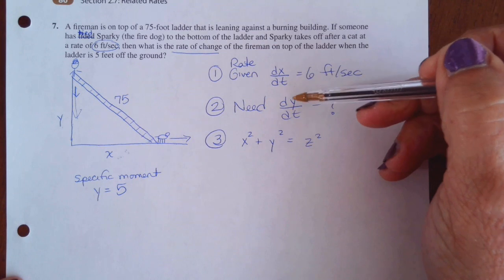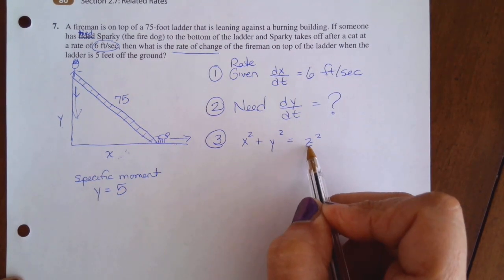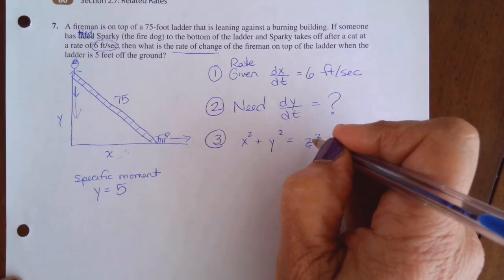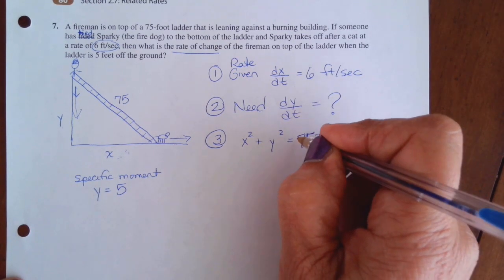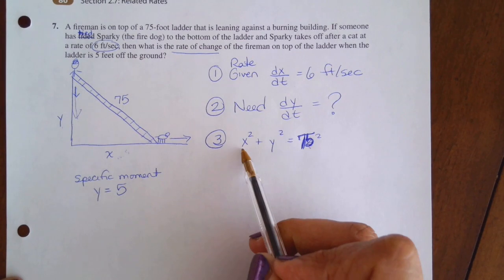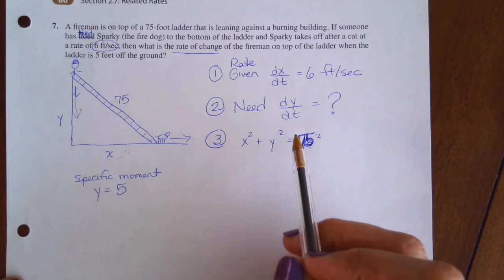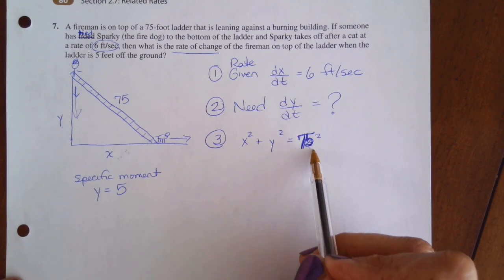I can only see x and y in this equation. I would use the constant, that is side z, so I would say 75 squared. So there's the difference in that problem. I have the 2 sides that are changing based on the picture, but that ladder will stay 75 feet, and so that 75 will stay in that problem like that.